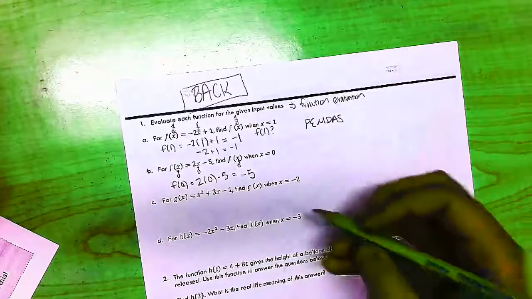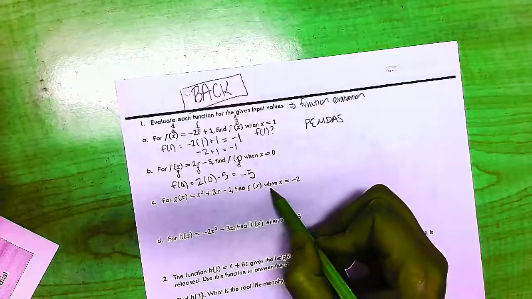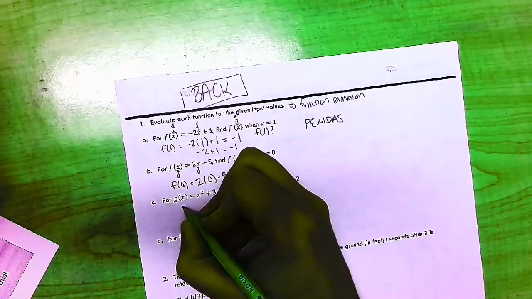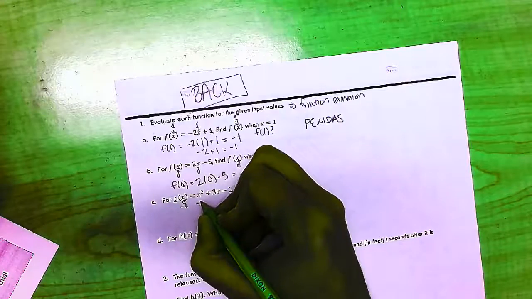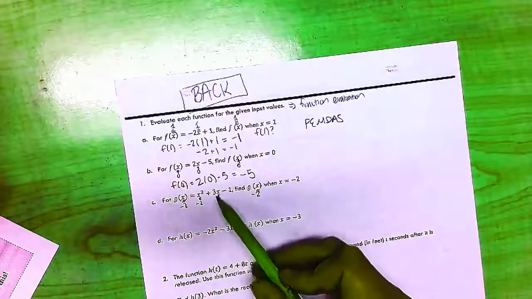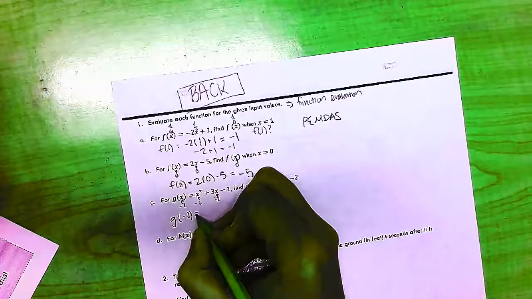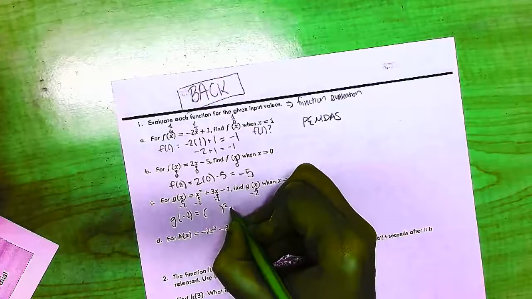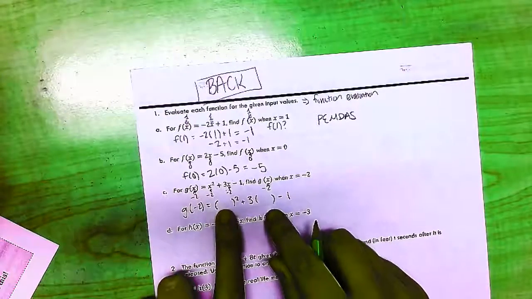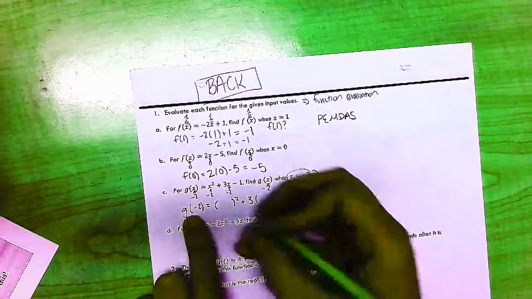Okay, the next one, it says for g of x equals x squared plus 3x minus 1, find g of x when x equals -2. So wherever I see that x, I'm going to plug in a -2. And the important part here is, for the first time, I have two x's on that right side. So I'm going to have g of -2 equals, and I'm going to leave my parentheses because that's going to help me out, just so I don't forget I have to fill in two different x's. I know I'm plugging in -2 for x.